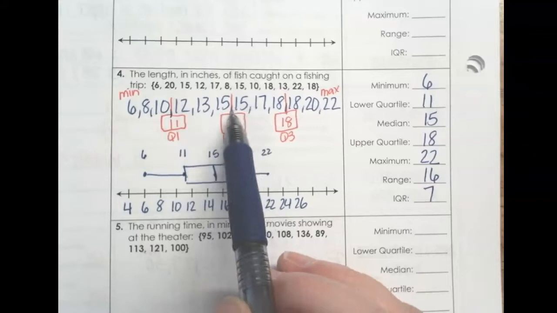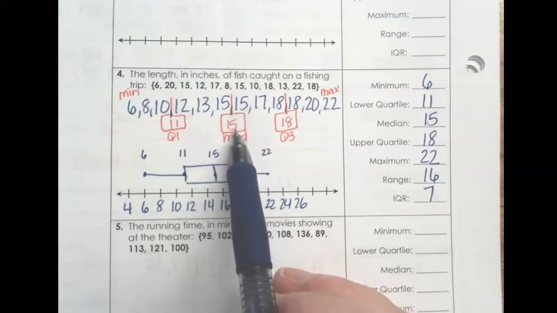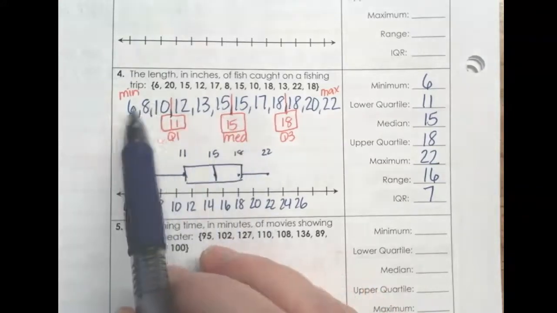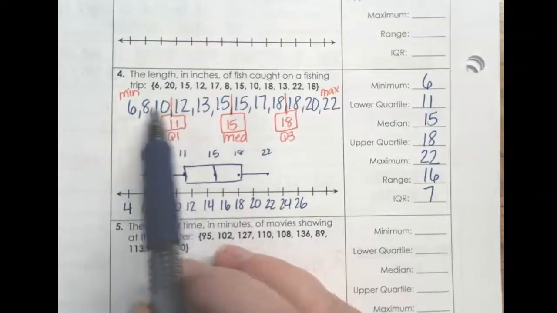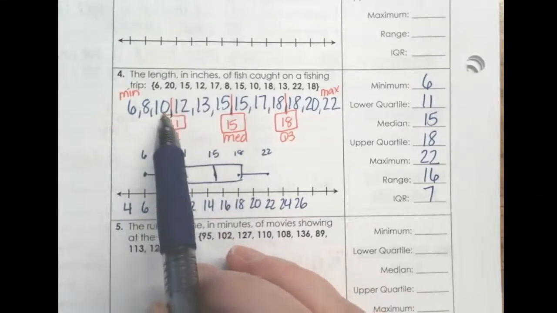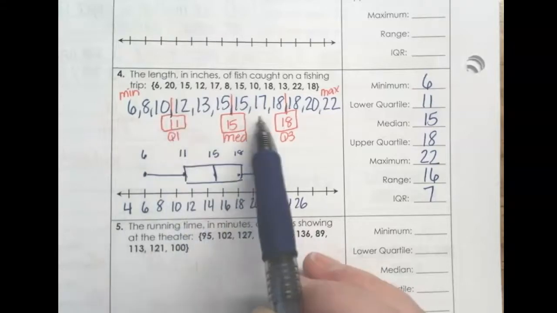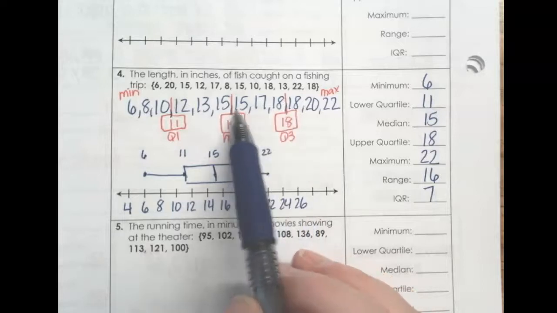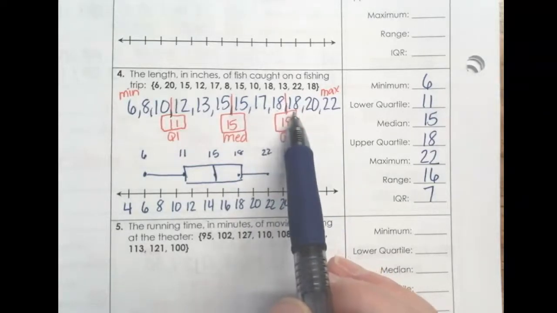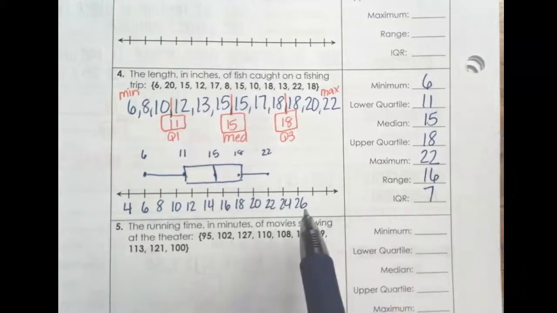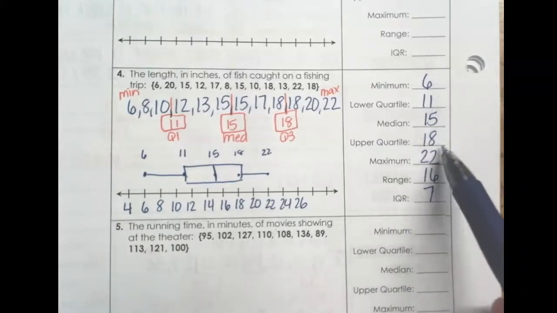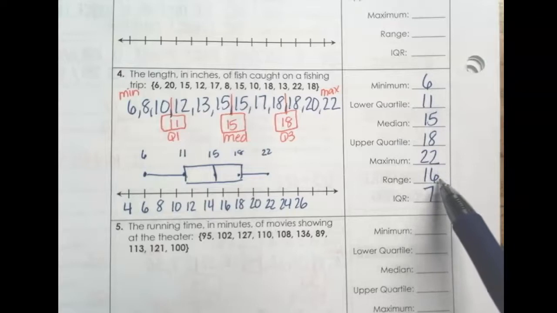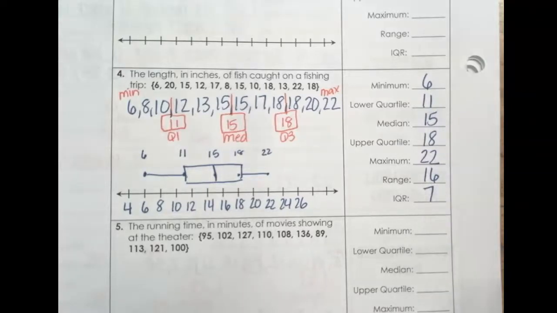What's halfway between 15 and 15? Well, 15. If you add them together, you get 30 divided by 2, you get 15. So you can use that method too, right? And then in my lower half, I had 6 numbers. So right in the middle, I had 3 to the left, 3 to the right. Halfway between 10 and 12 is 11. And then the same thing up here. I divided my Q3, so I had 3 to the left and 3 to the right. Halfway between 18 and 18 is 18. So I have my 5-number summary, and my range was 16, and my IQR was 7.